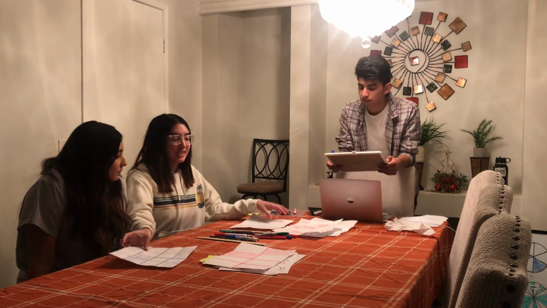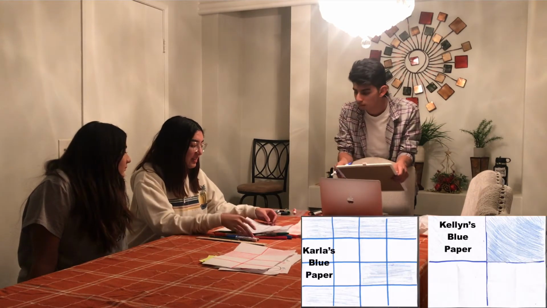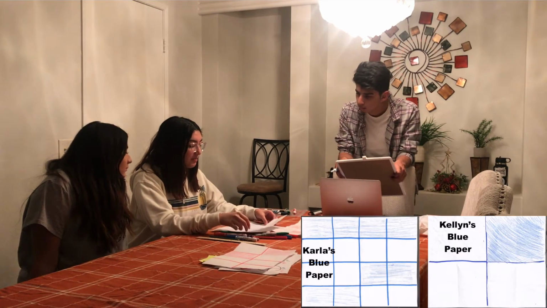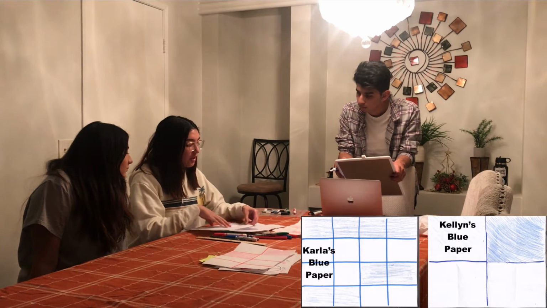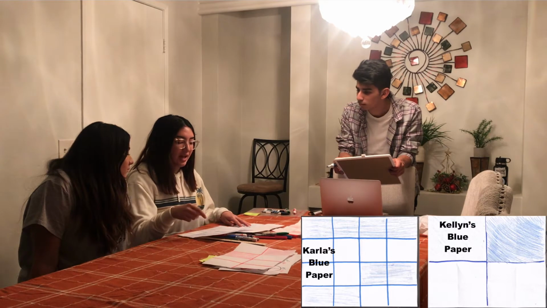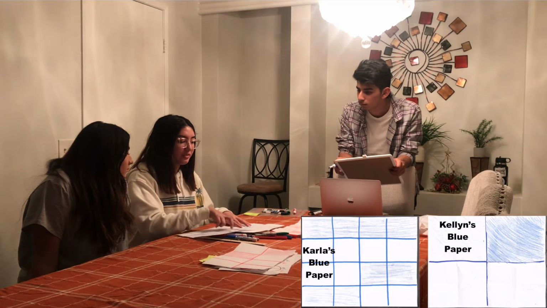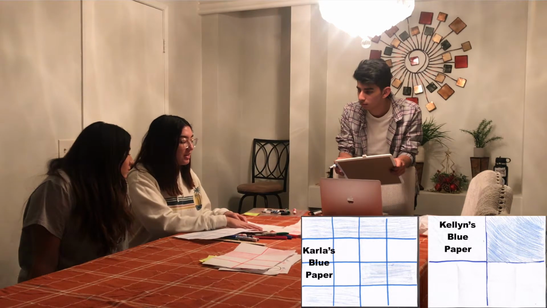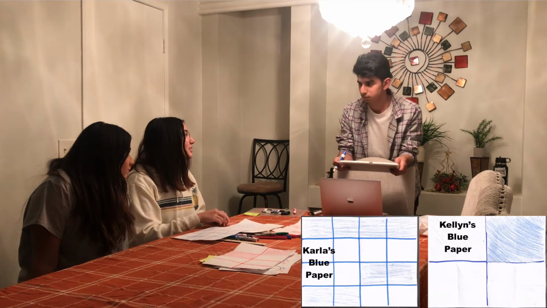So we just kind of laid them over each other, and then saw that the boxes were the same. So 4 of Karla's boxes were the same as 1 of mine. So then we just added up 4 for each of them, and then we saw that there were 2 fours, and then we added a 2 to my 1, and then that was 3.